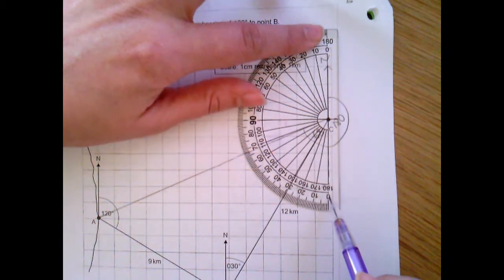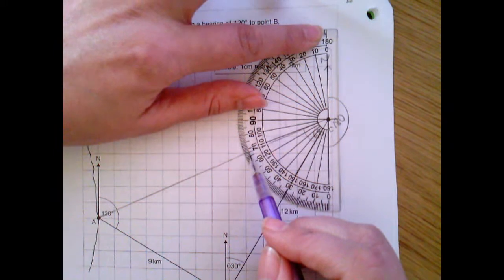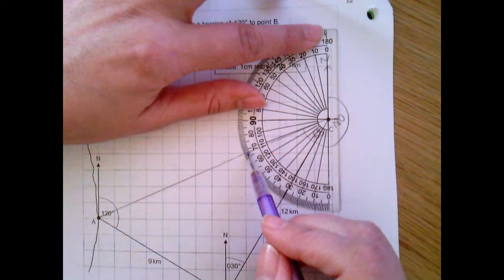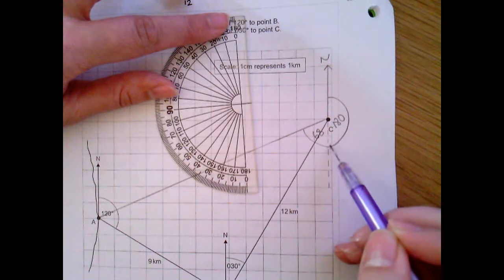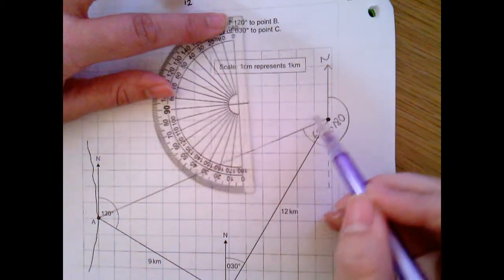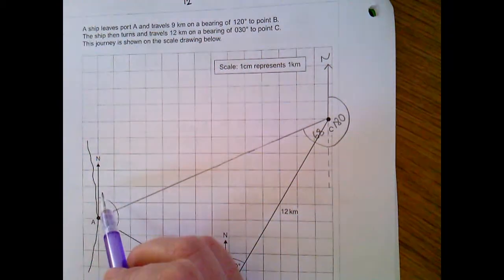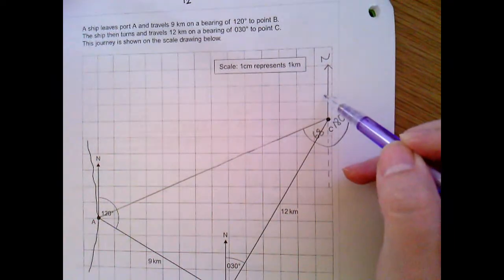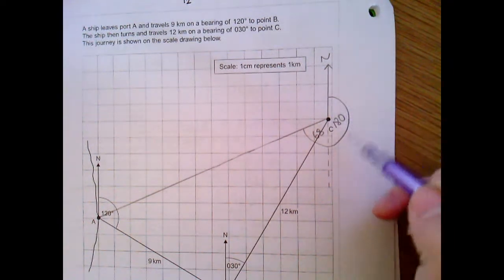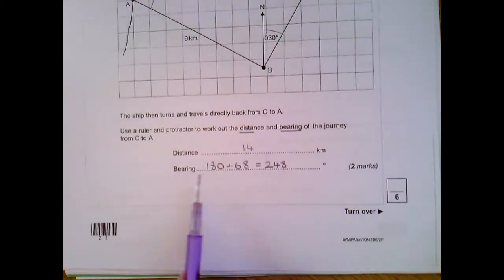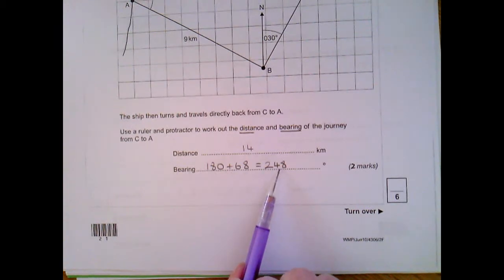So go from naught, round, and it's about 68 or thereabouts. It's about 2 wee dashes before the 70. So the angle that they would have to turn through would be 180 and then plus another 68 before they could start travelling towards A. Yes, it would be quicker going anti-clockwise, but that's not how bearings work. You have to go clockwise. So you would need to add up the 180 plus the 68 to get you a bearing of 248.